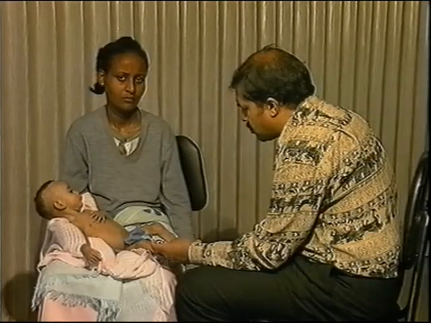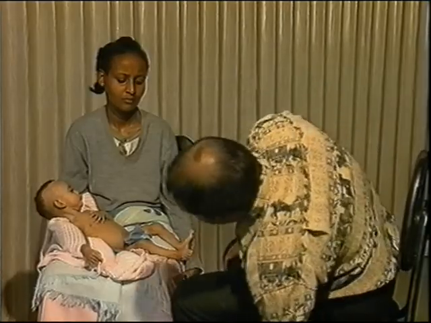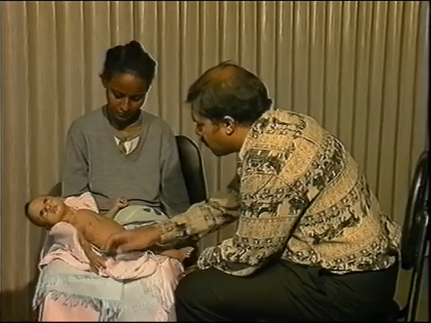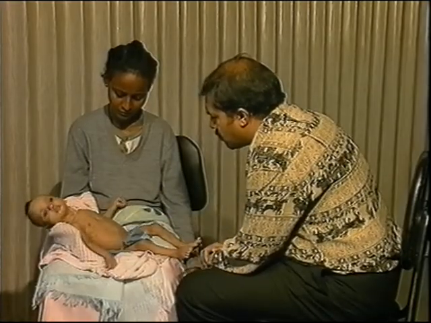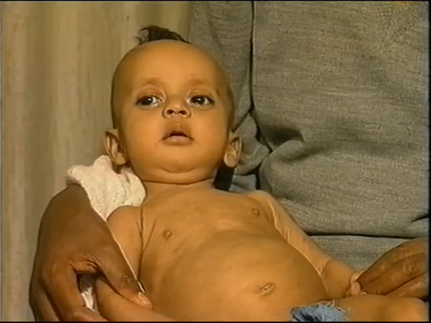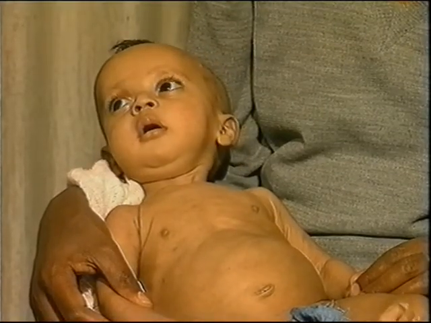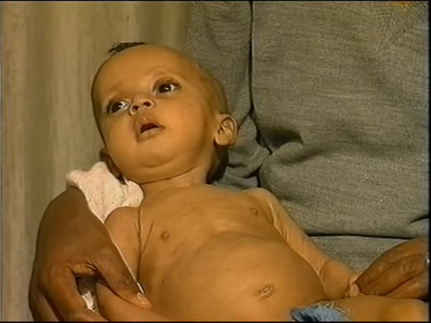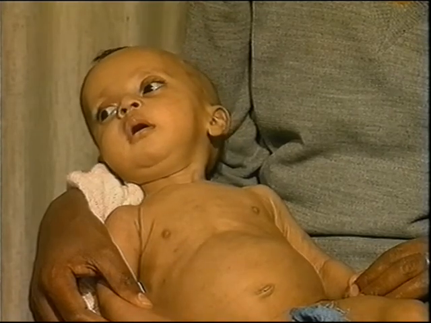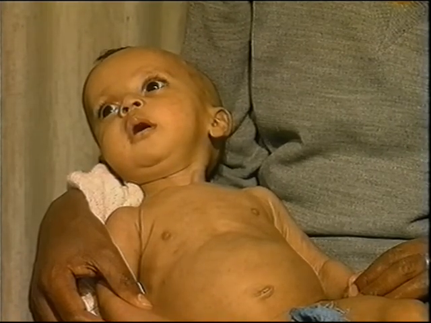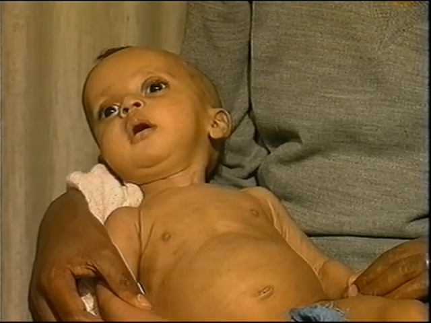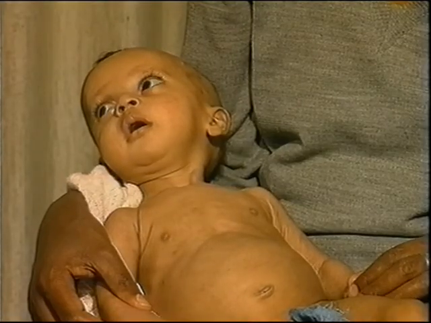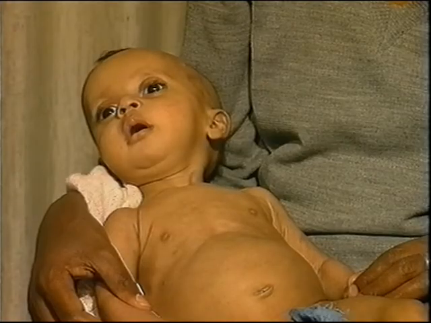Write down the number of breaths you counted and decide whether Ben has fast breathing. Now, look for chest indrawing. Write down whether chest indrawing is present.